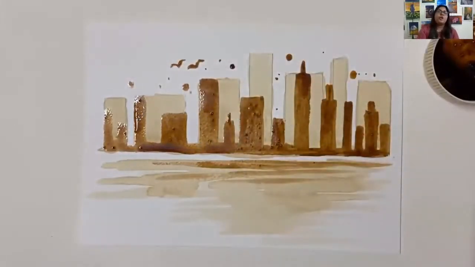Okay, so now your city landscape painting is complete. So what all did you learn in this class? Firstly, you learned your concepts of background and foreground. See, the first round of paintings that we drew, they were in the background. So we use the lighter color because when things are in the background, they are not visible to us clearly. They are very far away.